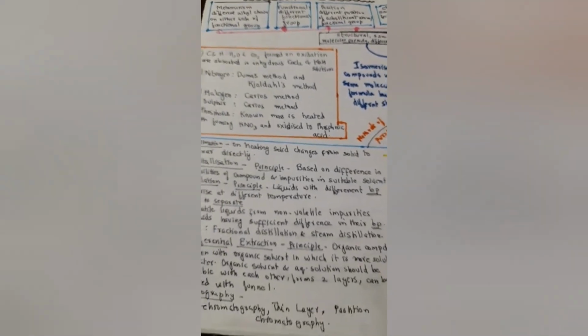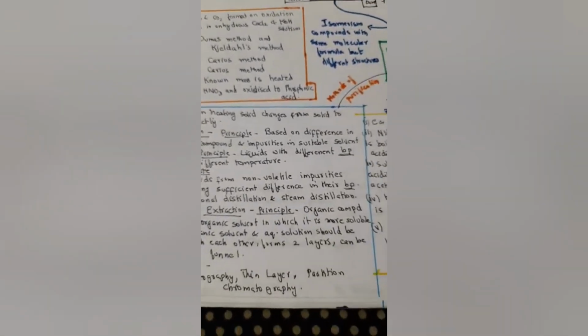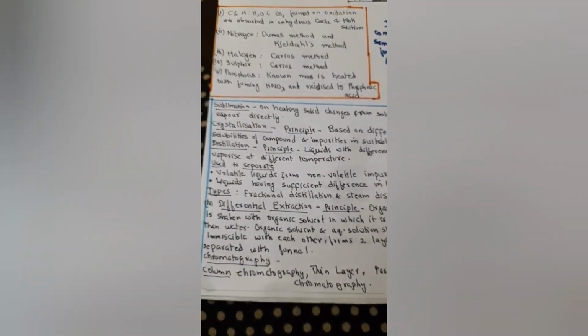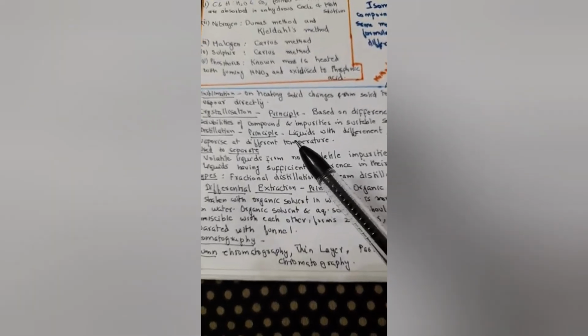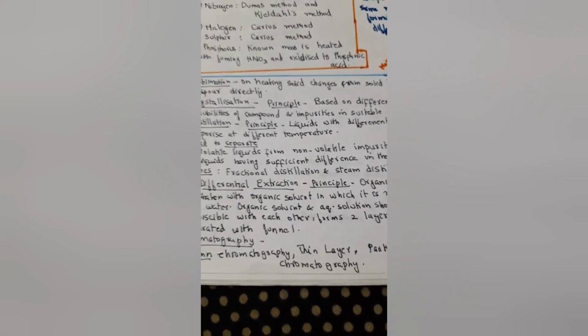And next we will see the methods of purification. This is a really important part of the lesson. Different methods we are going to review briefly. Sublimation, what is sublimation? When you heat a solid, it directly changes from solid to vapor state without coming to the liquid phase. Then crystallization, what is the principle? Based on difference in solubilities of compounds and impurities in a suitable solvent.